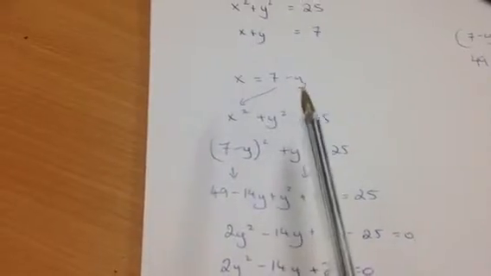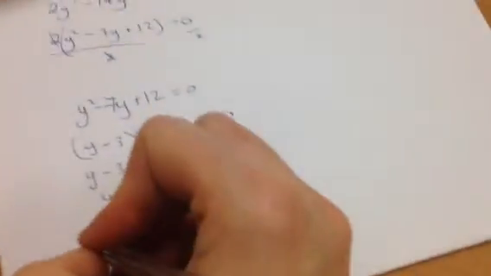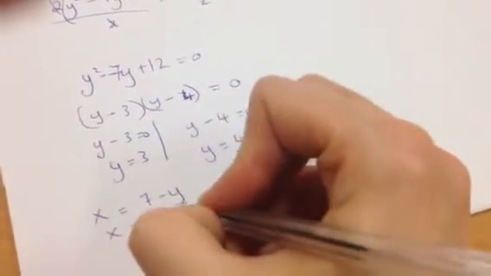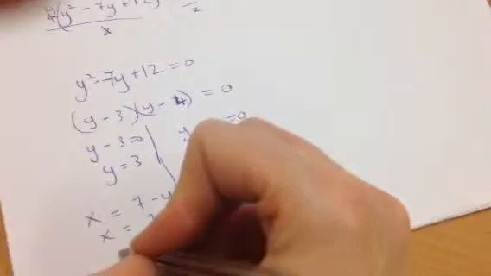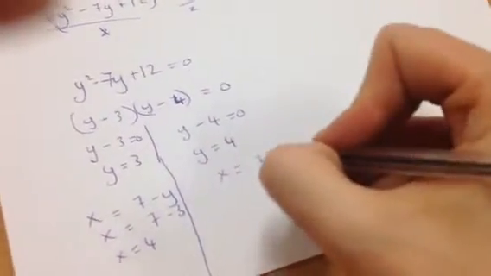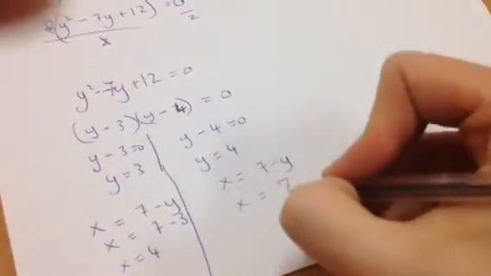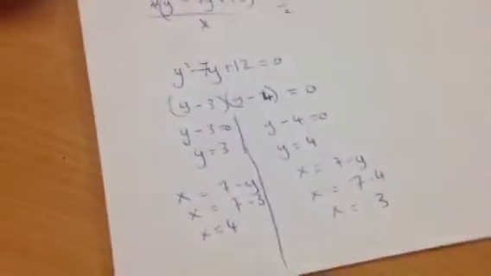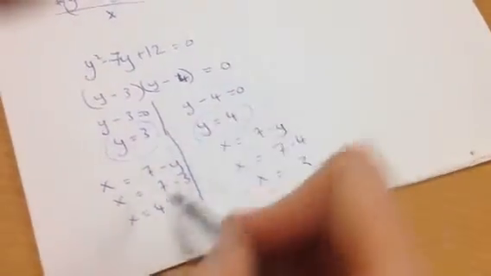I can go back to my basic equation. X is equal to 7 minus y. So x is equal to 7 minus 3 in this situation. X is equal to 4. And x is equal to 7 minus y, so x is equal to 7 minus 4 in this situation. So x is equal to 3. So that's that one. Might want to highlight these for the examiner.